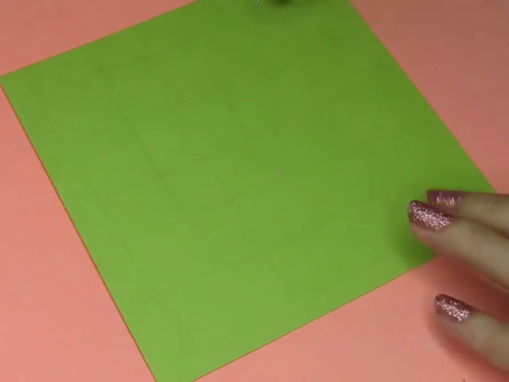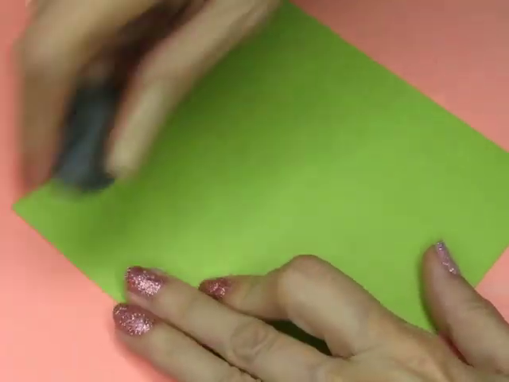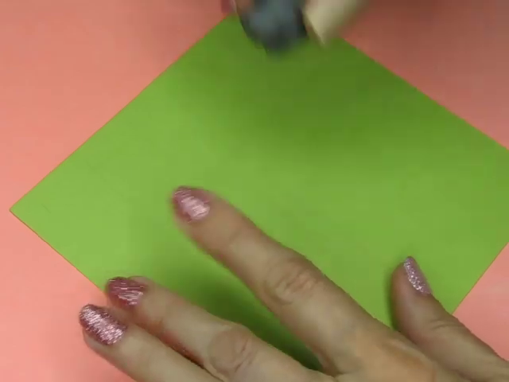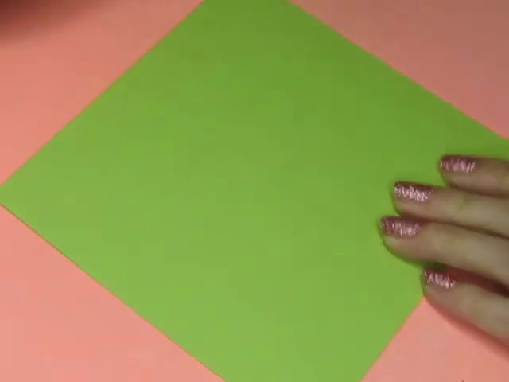Because it's going to go diagonal, maybe I want that extra one. Okay, hang on a second. Hang tight, everybody. I don't think I did this the way I wanted. Okay. Let's try again.